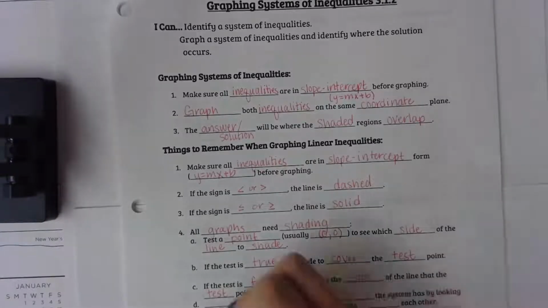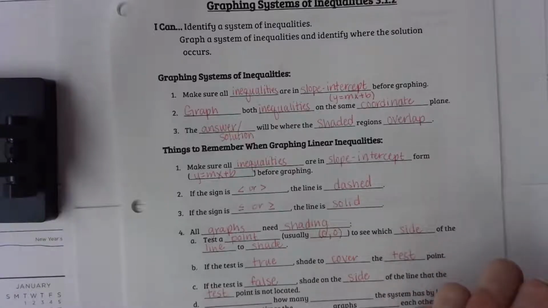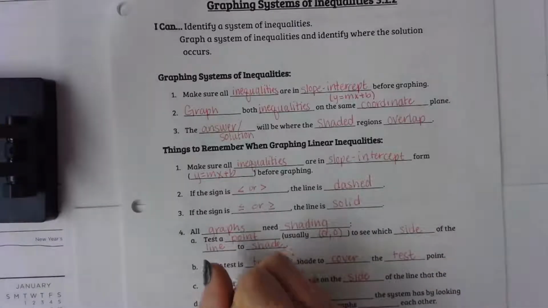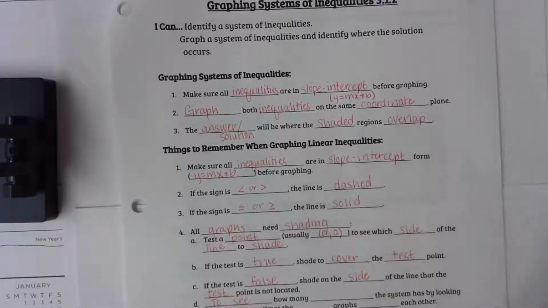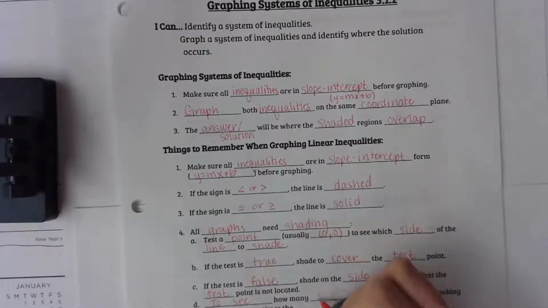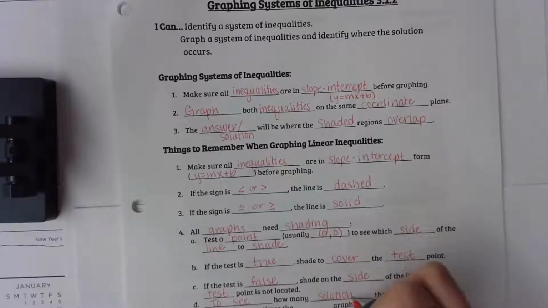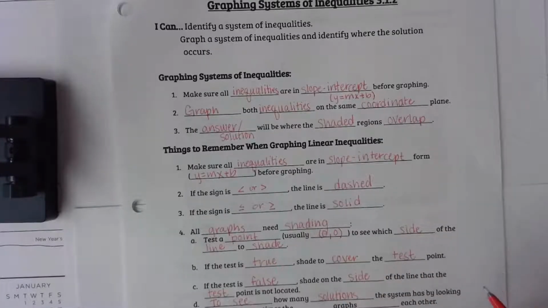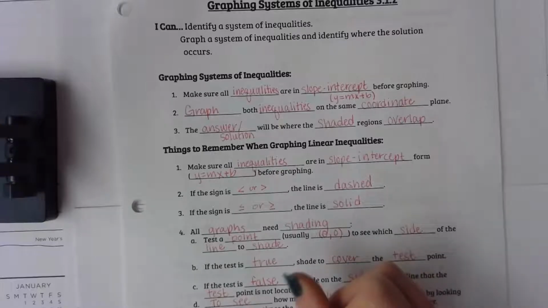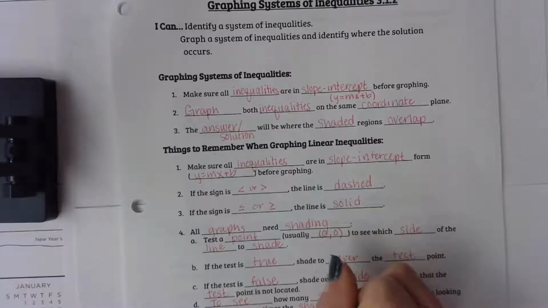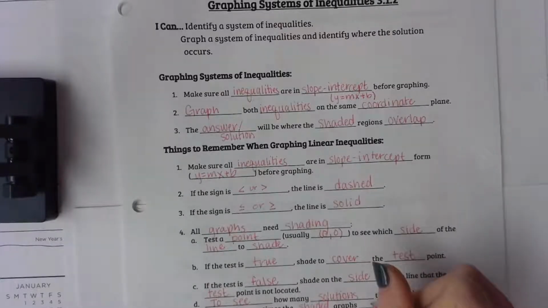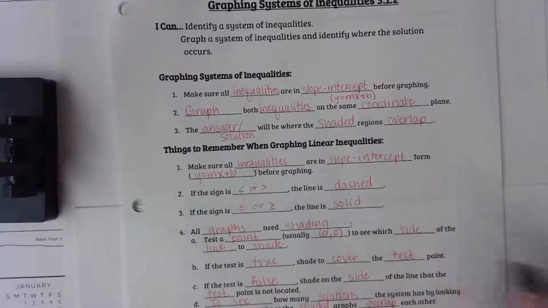Okay, so you can see how many solutions the system has by looking to see how many times the shaded regions of the graphs overlap each other.